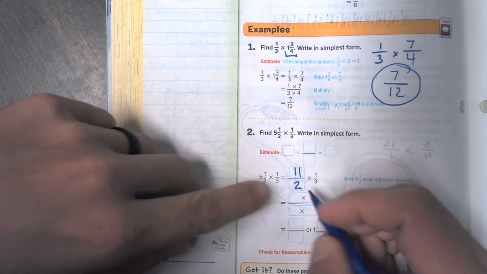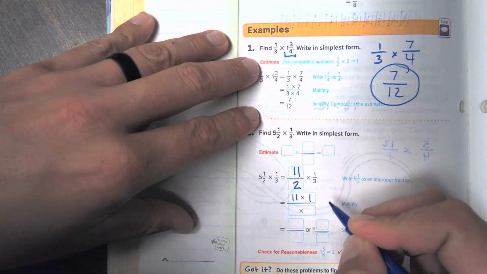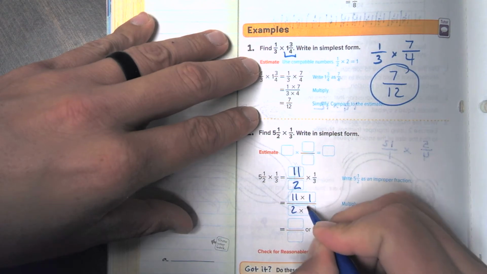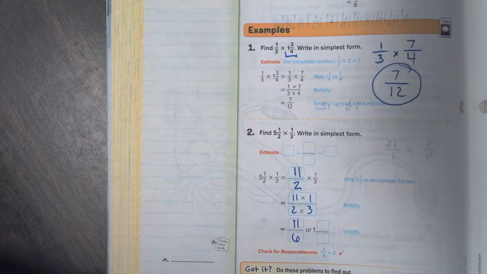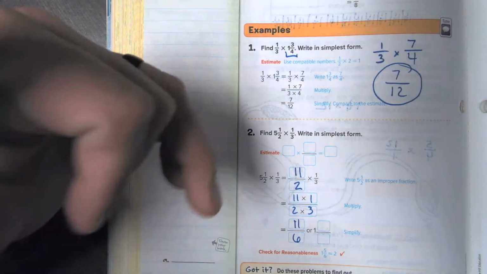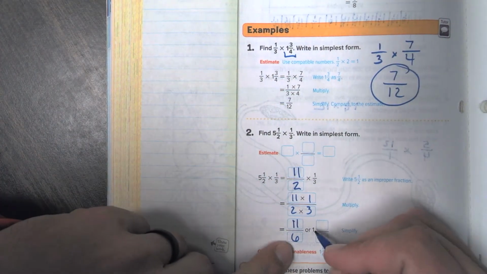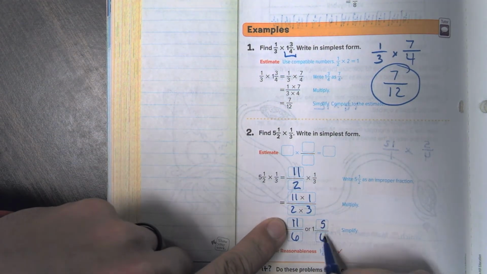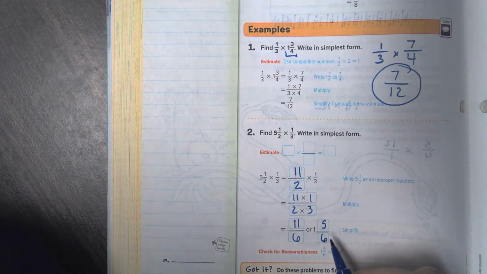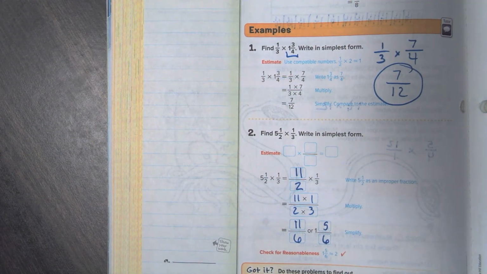So the numerators, like I said, multiply together. So 11 times 1, and 2 times 3. So you get 11 over 6, which if we change it into a mixed number means 1 and 5 over 6. Remember, 6 goes into 11 one time. We take 6 away from the 11. We get 5 left over, and we keep the denominator.